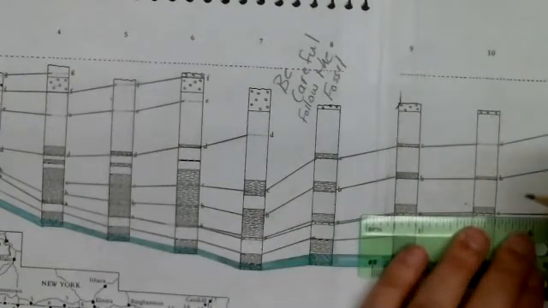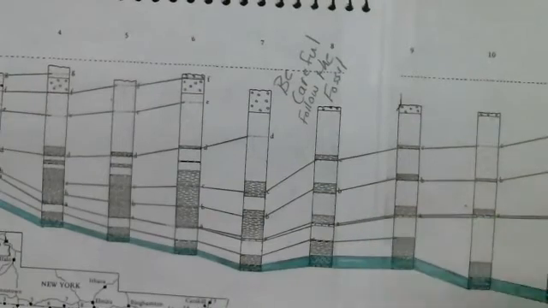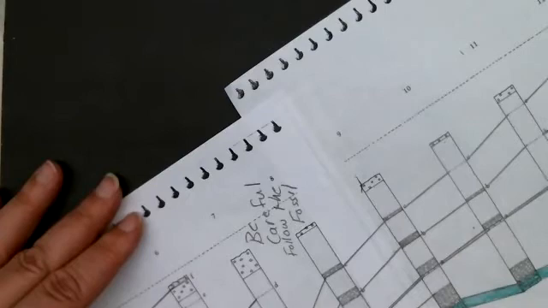I almost missed it. All right. It's right there. So color that. It's right there. I'm going to sharpen my pencil because the point's not sharpened.